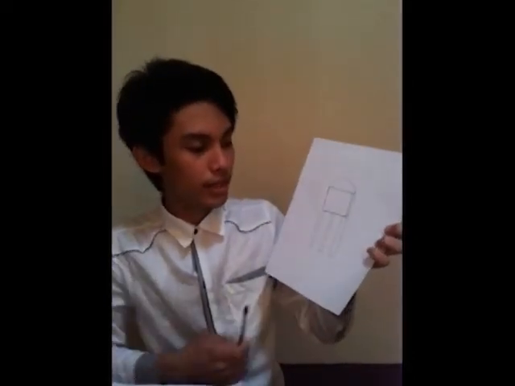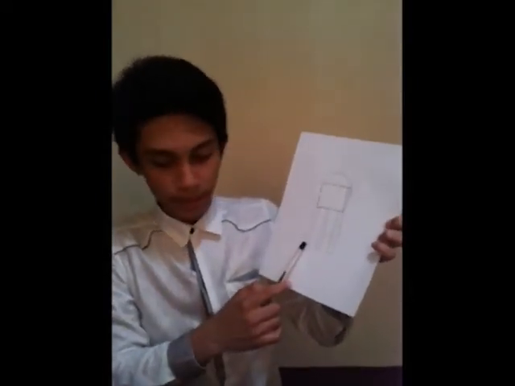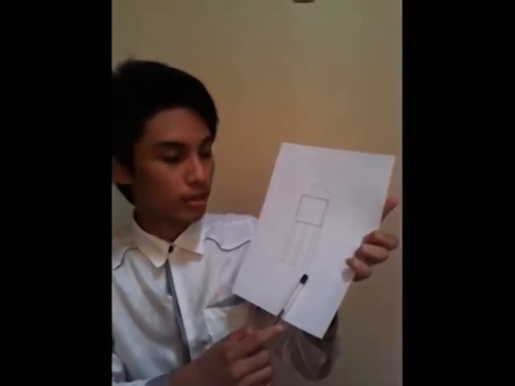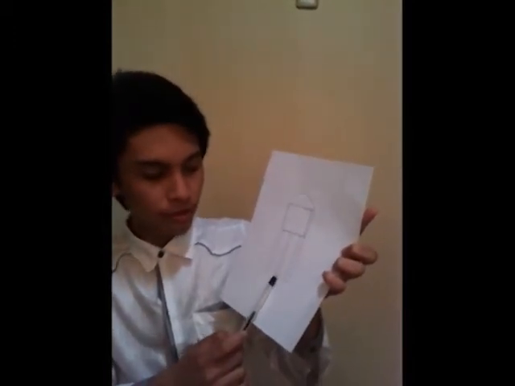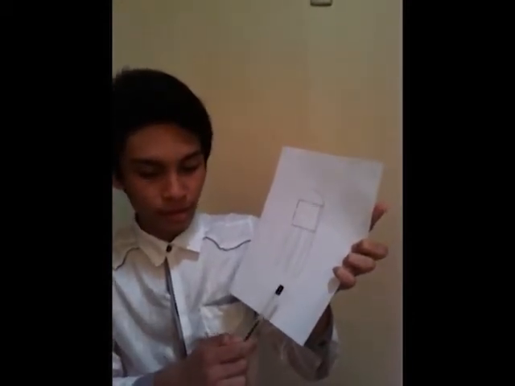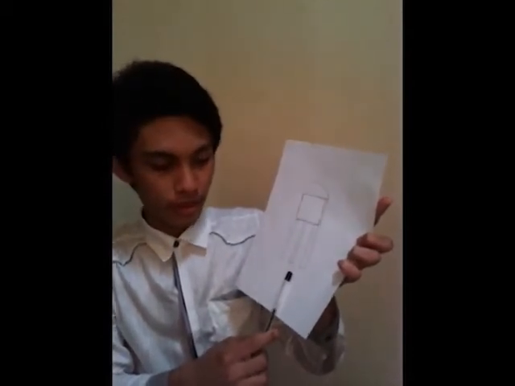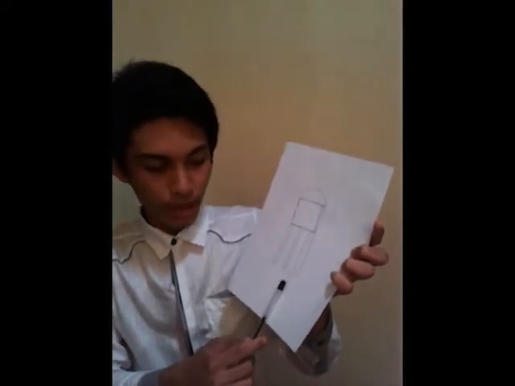This is the drawing of an LM35. The left side pin is connected to the source. The middle pin is connected to the output. The right side pin is connected to the ground. The output voltage of the terminal of the LM35 is proportional to Celsius temperature. Its gain factor is 10 millivolts per degree Celsius.